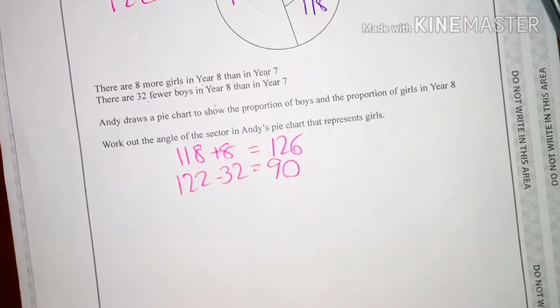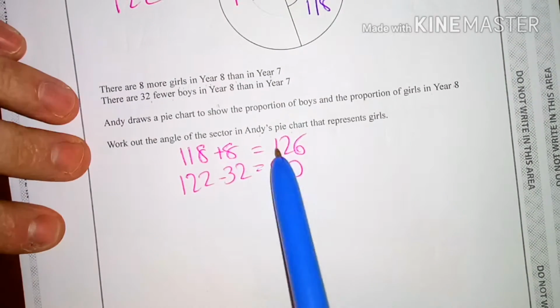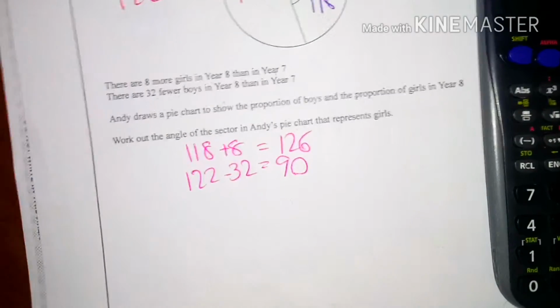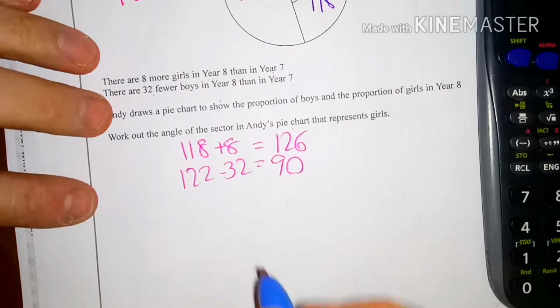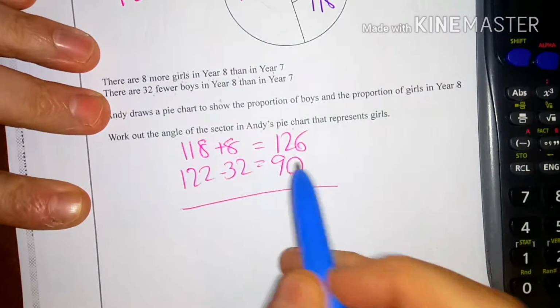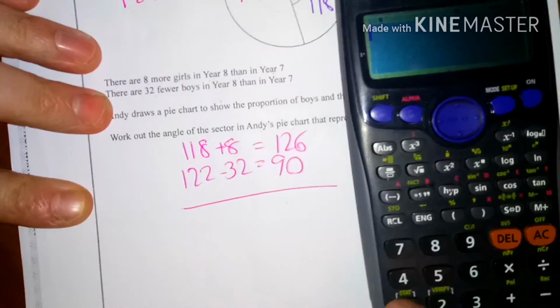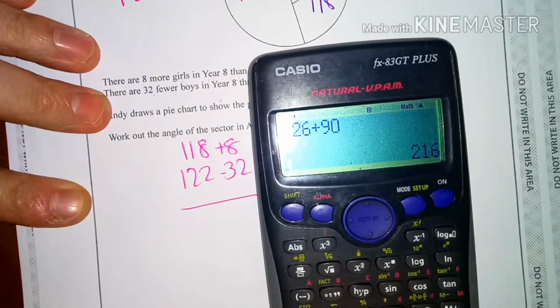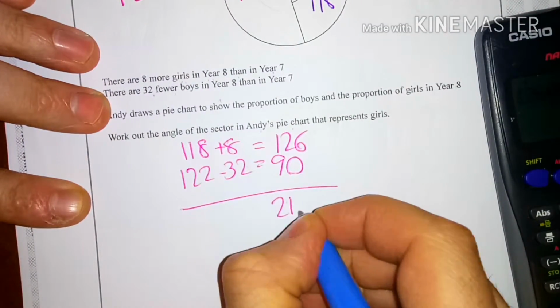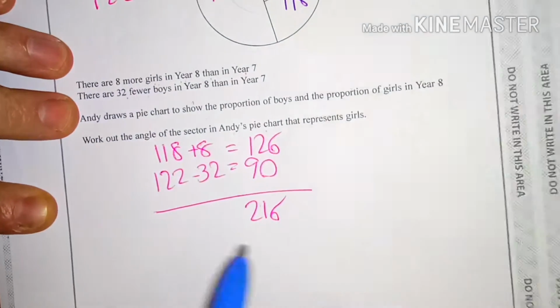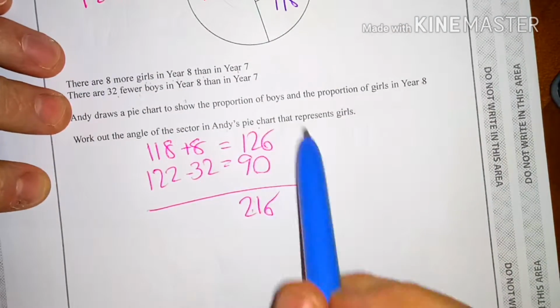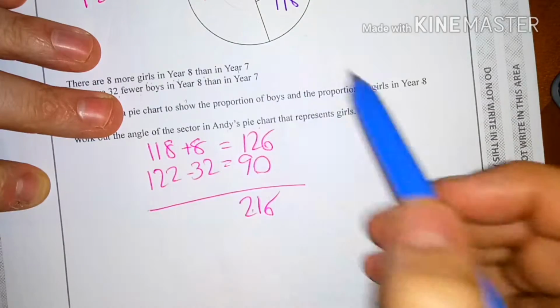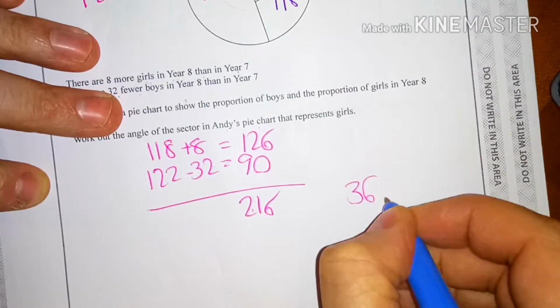Now I think the easiest way to do this is just to draw a pie chart of these two numbers. Okay. So the stages of making a pie chart is, first of all, we have to add these two numbers together to get the total. 126 plus 90 equals 216. Like what I did above, we need to make this 216, which is the total of all the people, to the total of the angles. The angle is going to be 360.